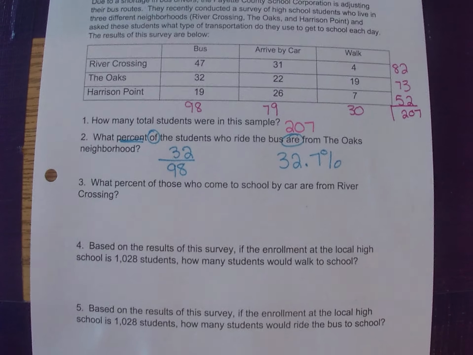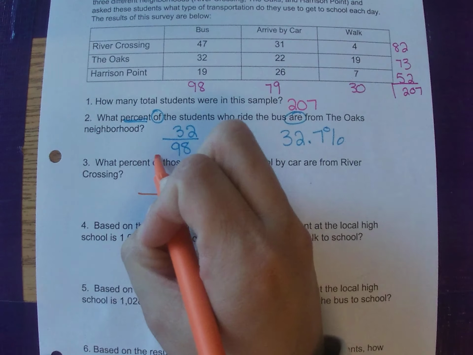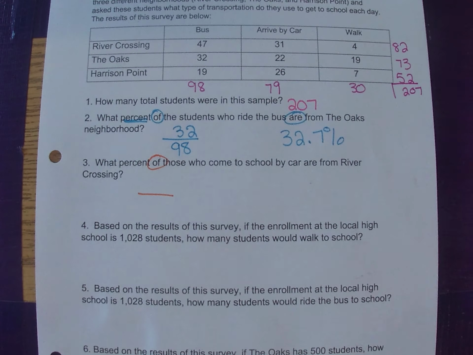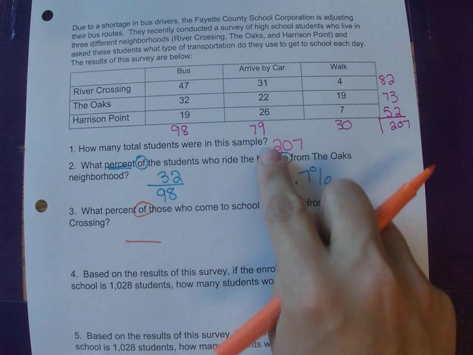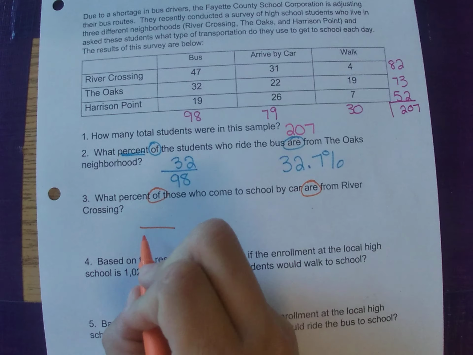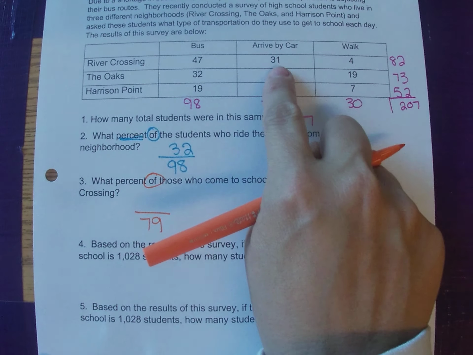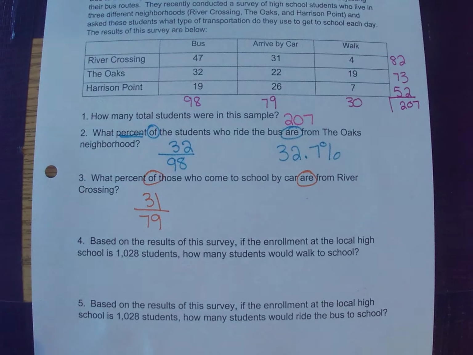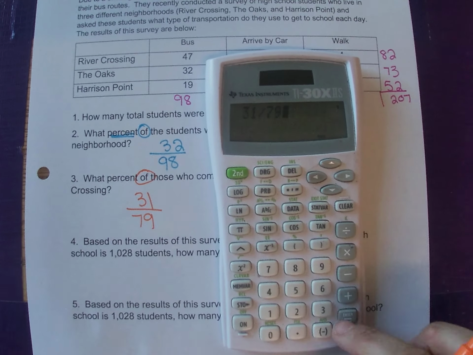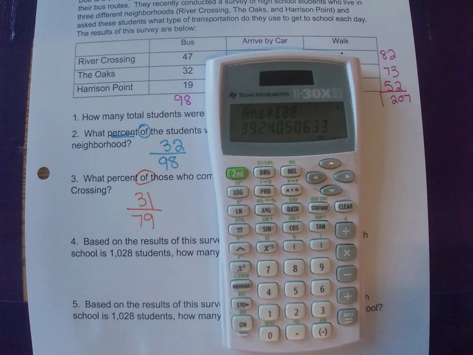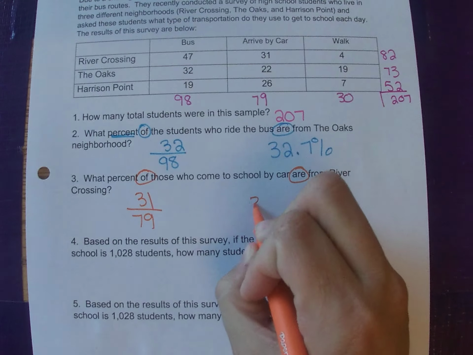If we look at our next question, what percent, so percent tells us we're going to make a fraction, of those who come to school by car are from the River Crossing. By car is 79. I'm in this column and I need River Crossing, which is 31. So I'm going to do 31 divided by 79 times 100, to the nearest tenth gives me 39.2%.